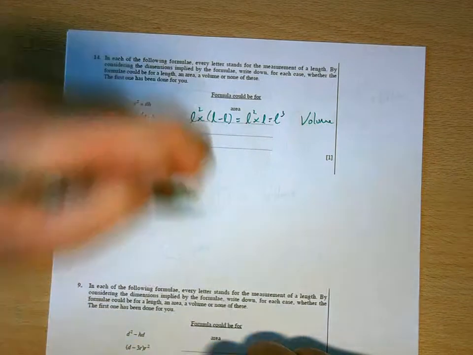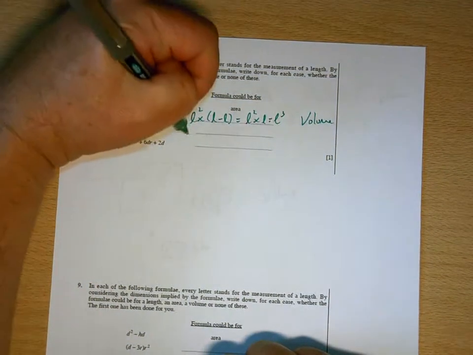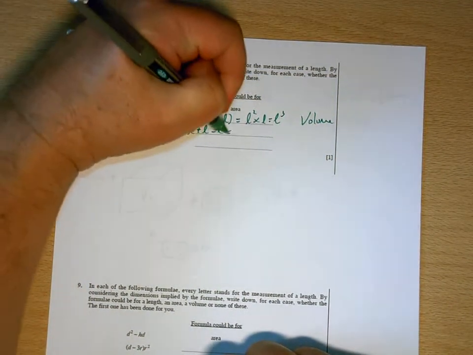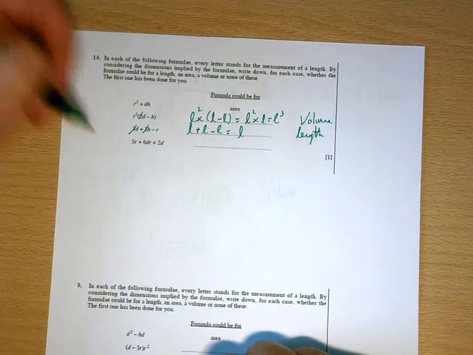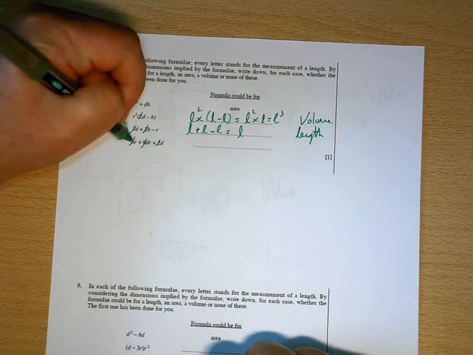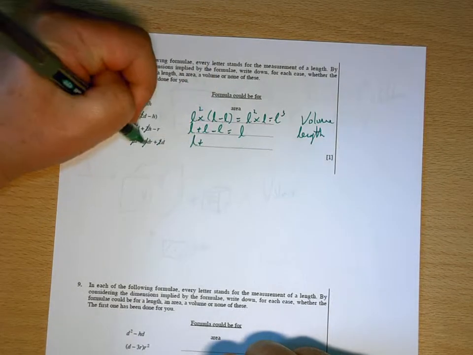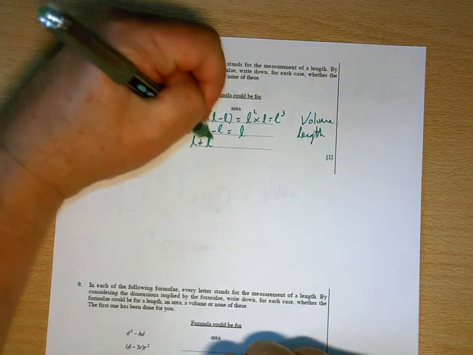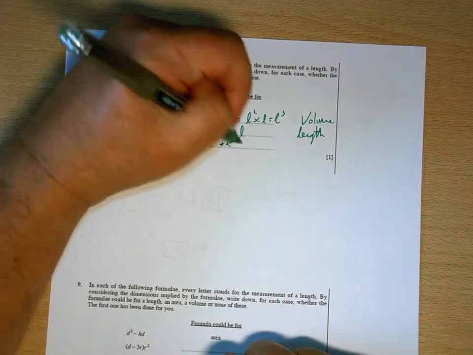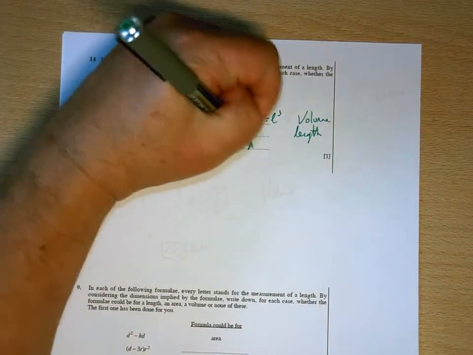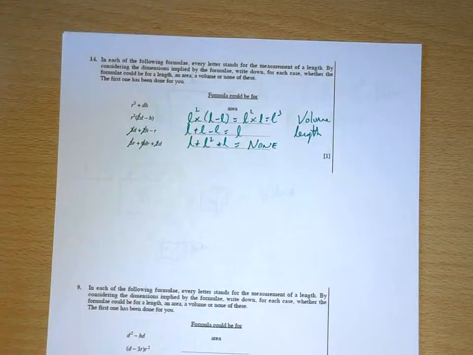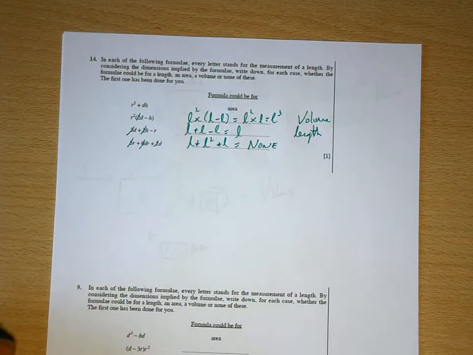This one, knock out the numbers, length plus length take away length gives us another length. And this last one, knock out the numbers, I have a length plus length times length, length squared, plus length. So we're trying to add lengths and areas together, which we can't do. So that doesn't give us a formula.